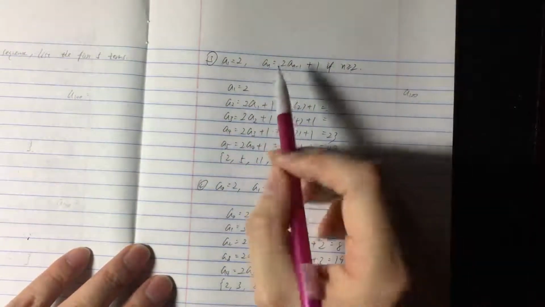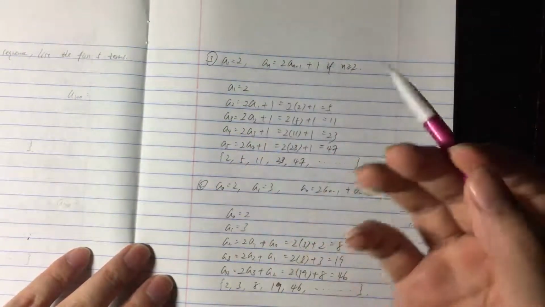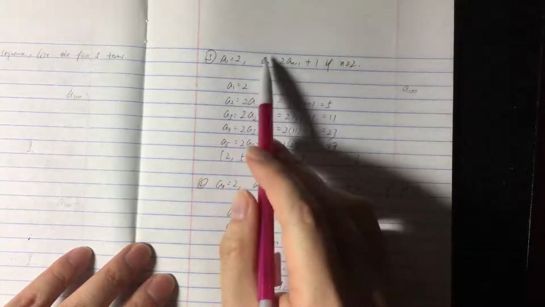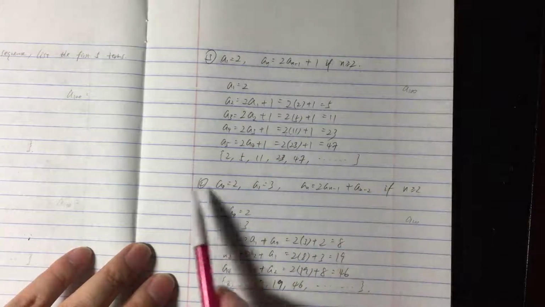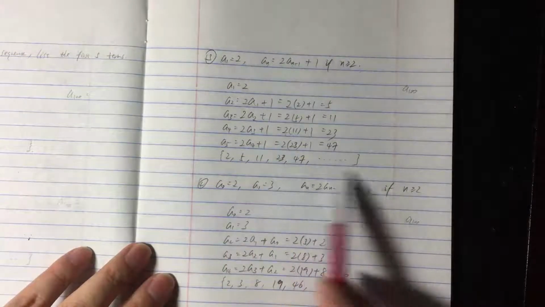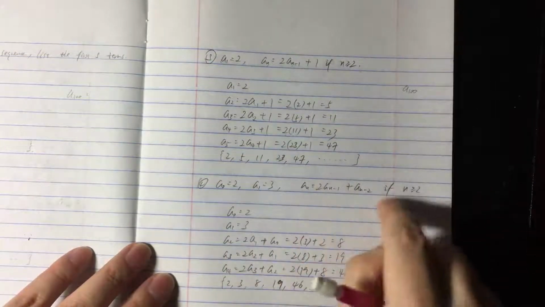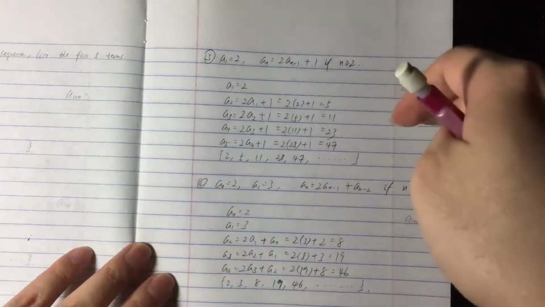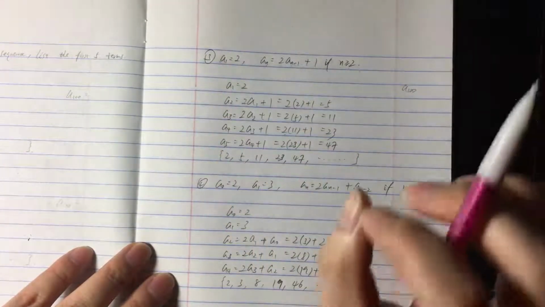For examples 3 and 4, every term depends on the previous term or the previous terms. In example 3, a sub n depends on the previous term. In example 4, a sub n depends on the previous two terms. Here, if we try to find a sub 100, I need to find every term from 1, 2, 3, 4, 5, go all the way up to a sub 100. There's no shortcut. They are called recursively defined formulas.